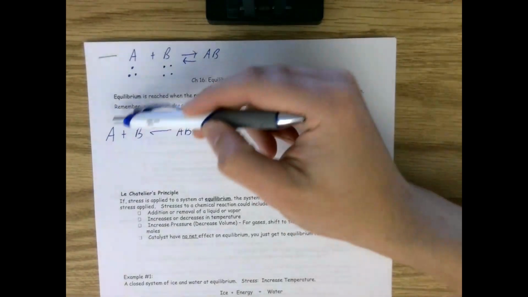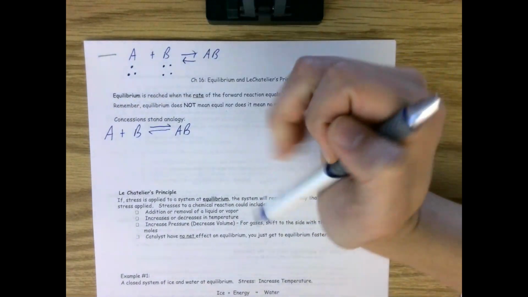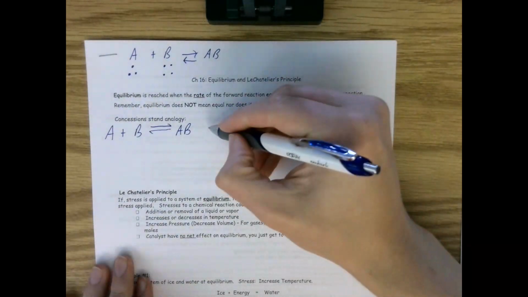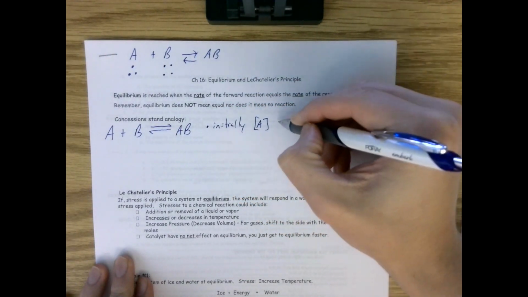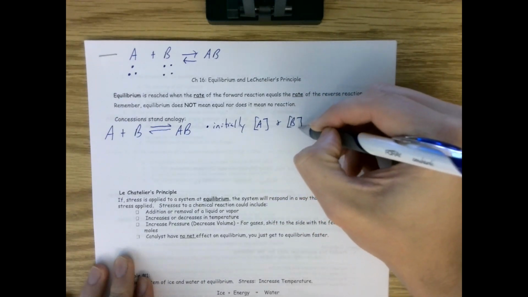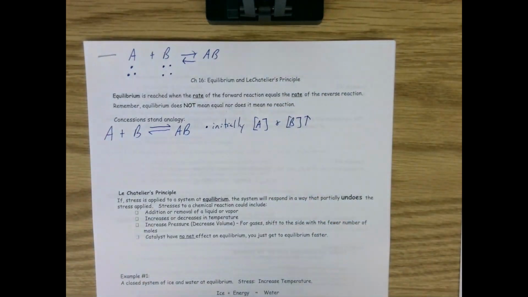But I have a large amount of A and B. So I can say initially the concentration of A and the concentration of B is high. Because I'm just dumping a lot of it together. So I have a large amount of A and I have a large amount of B. And my brackets mean concentration. Okay? So hopefully on the quiz you just wrote that high concentration relates to a what kind of rate?